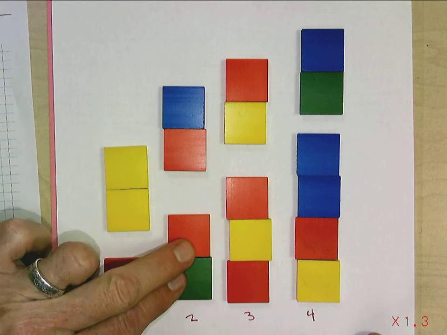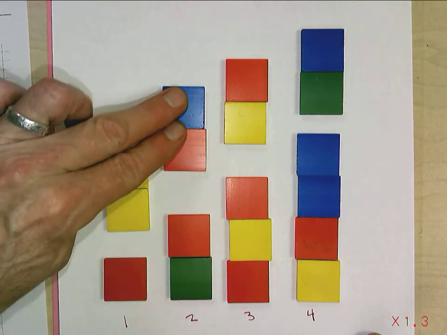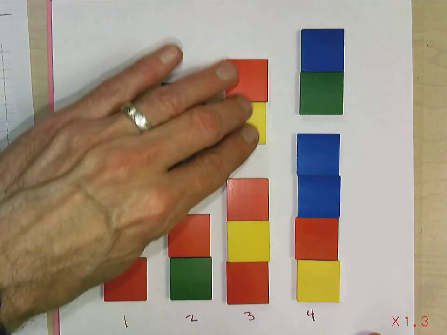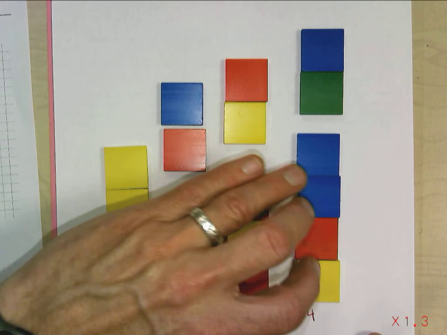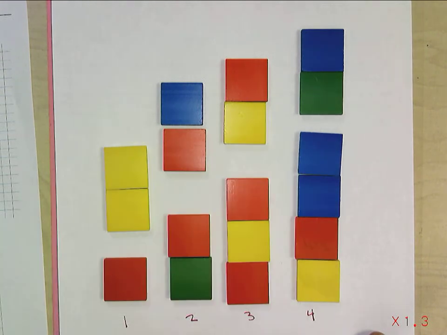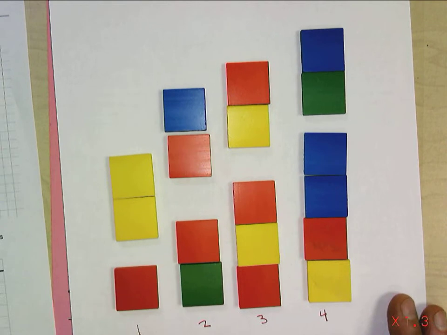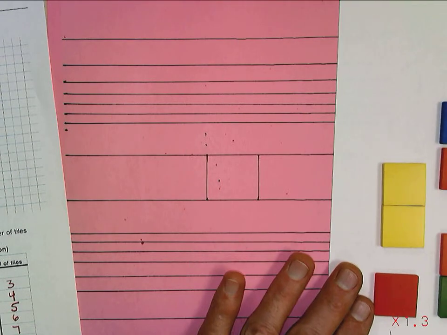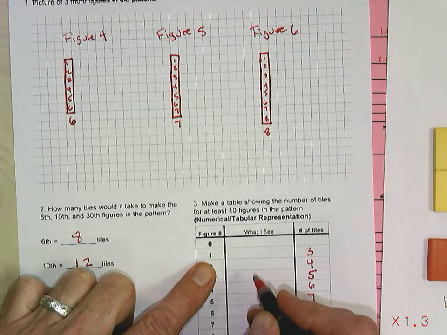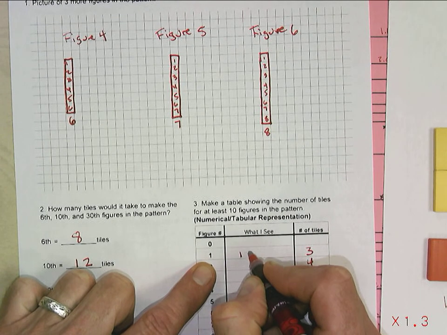Figure 2 has 2 tiles and then 2 more. Figure 3 has 3 tiles and then 2 more. And figure 4 has the 4 tiles and then 2 more. So what I see sometimes helps me predict, because really what I see here is 1 plus 2.